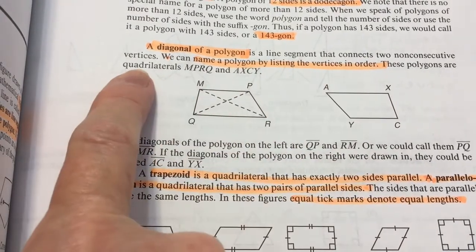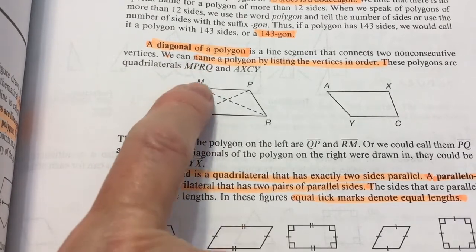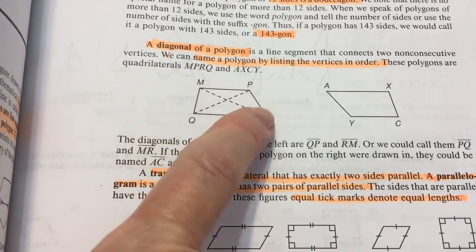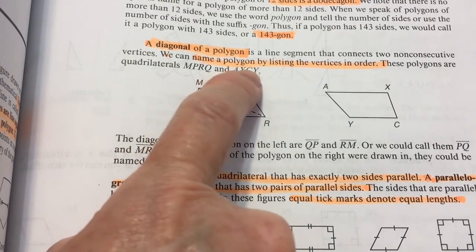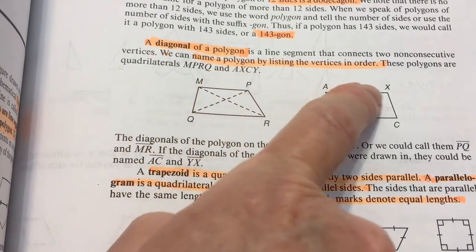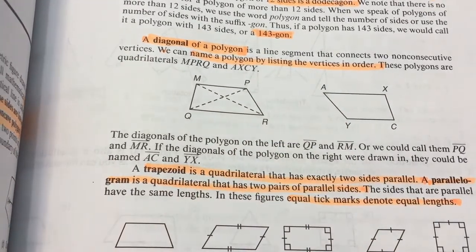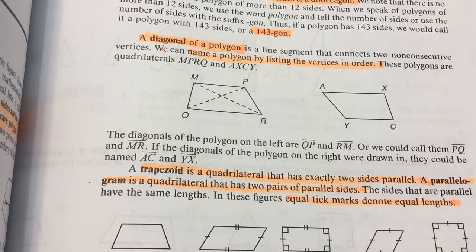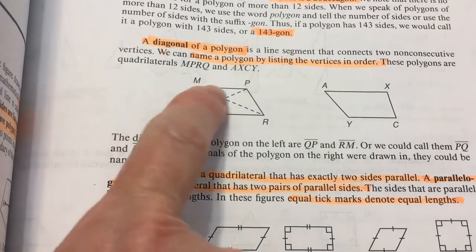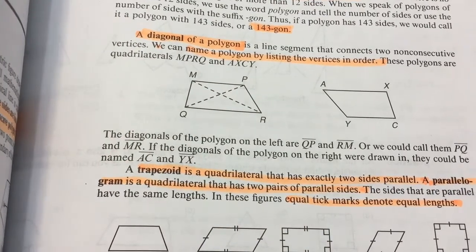These polygons are quadrilaterals MPRQ and AXCY. When we name a quadrilateral, we always must name the vertices, which are the corner points, in order to define the polygon that we're speaking of.